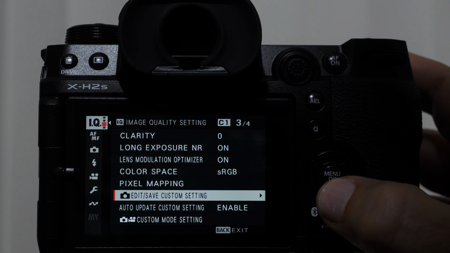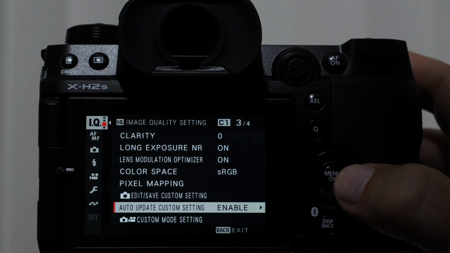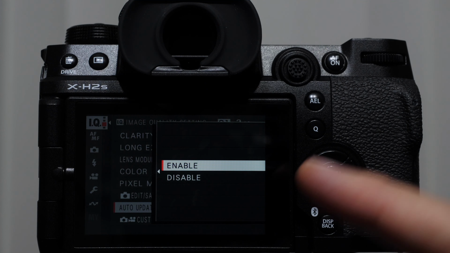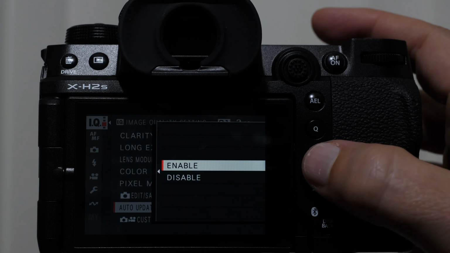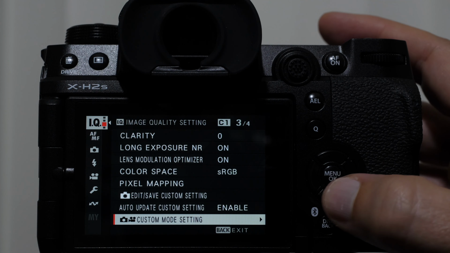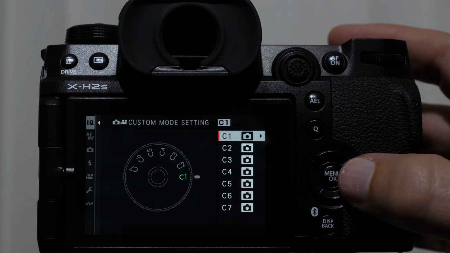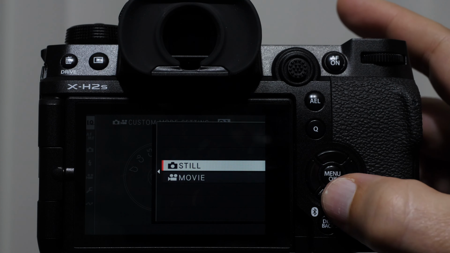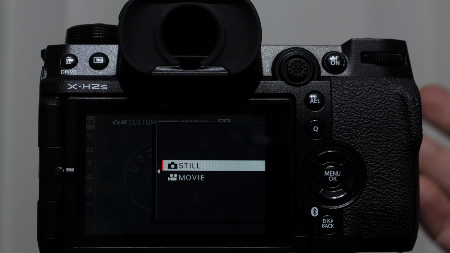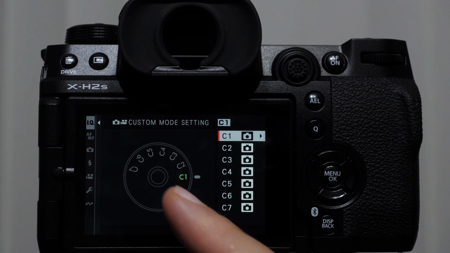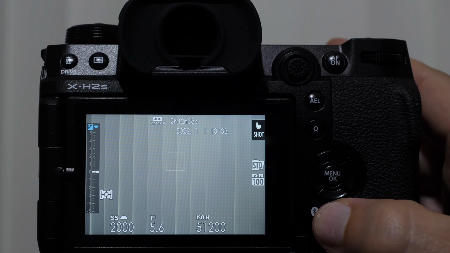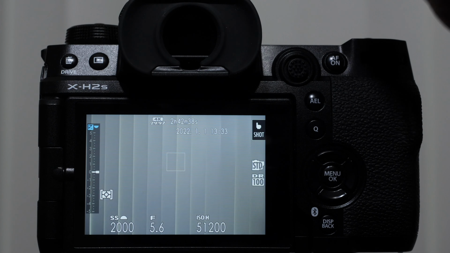When we come out, we have a couple other features, including auto update custom setting. This means that if we are in a C1 through C7 mode and we're changing our camera settings, it will remember those changes if it's enabled. And we can also determine whether or not this is a still custom setting or a video custom setting, depending on what you do more of. And we have 7 positions for it, which is amazing. It's really nice. And that is how we set up our custom modes.